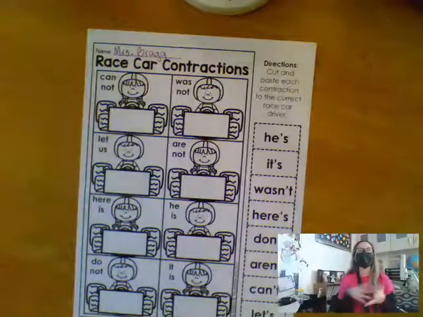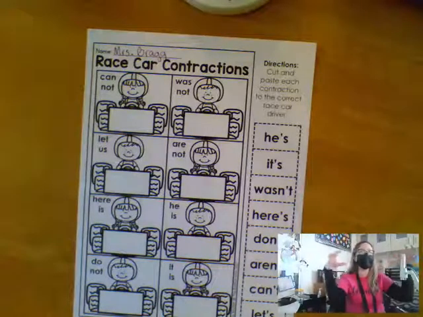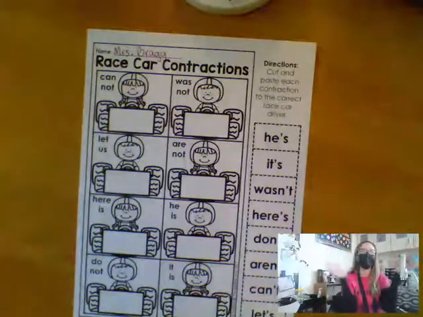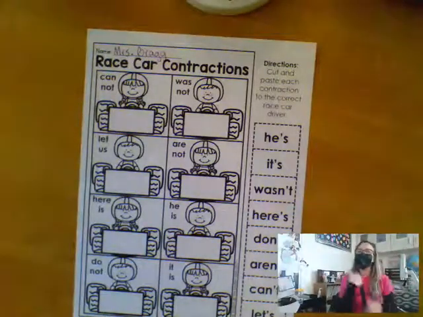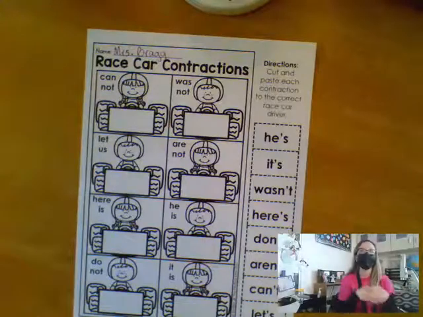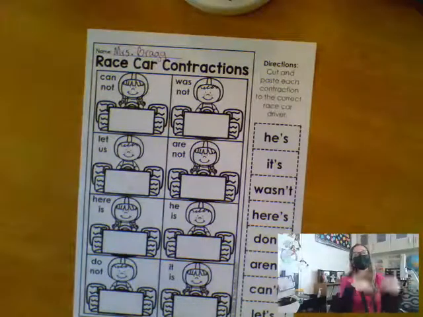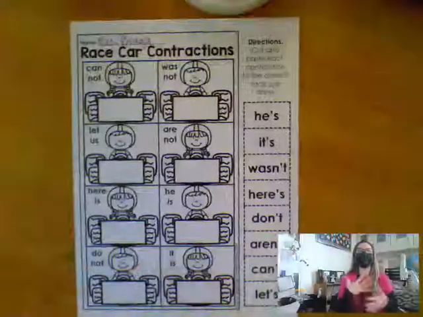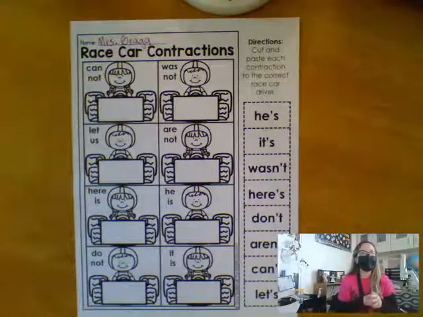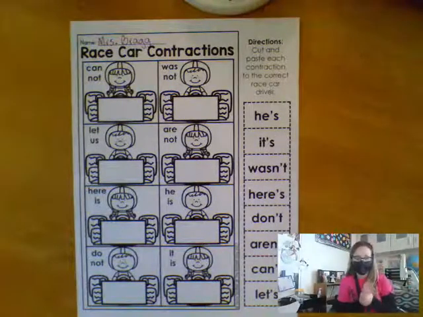So we've been talking about contractions. Contractions are when we take two words, we take out some letters, and we make a smaller version of the word. A lot of times when we're talking, we talk with contractions all the time, and we don't even realize that we're doing it. Sometimes when we're writing, it gets a little bit trickier. So we're practicing them this week so that we can get really good at it. We'll practice some more when we come back from our break, okay?